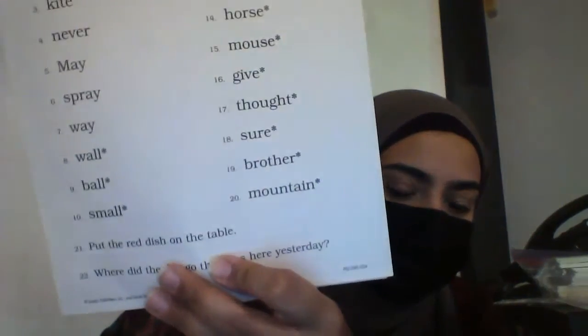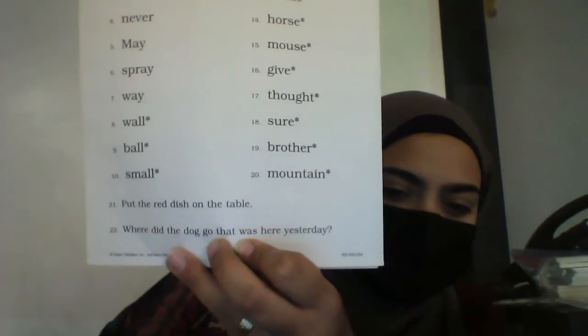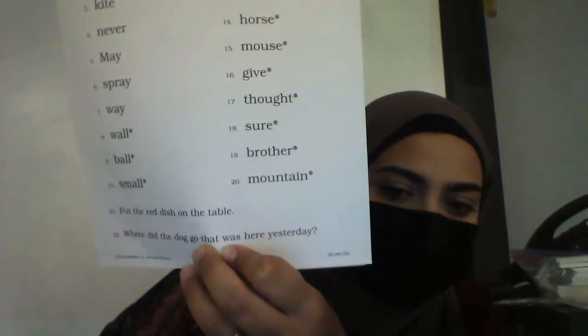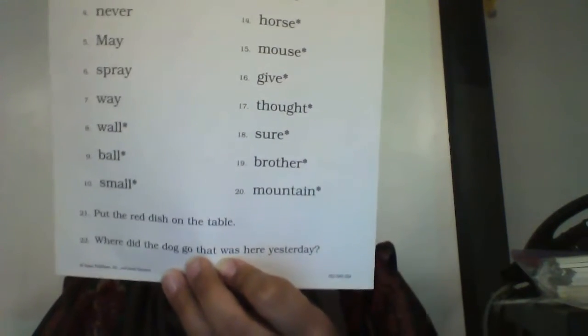Let's read the sentences. Put the red dish on the table. 22. Where did the dog go that was here yesterday? What do they have at the end of the sentence? A question mark. Very good. So make sure you include a question mark when you have that sentence on your test.